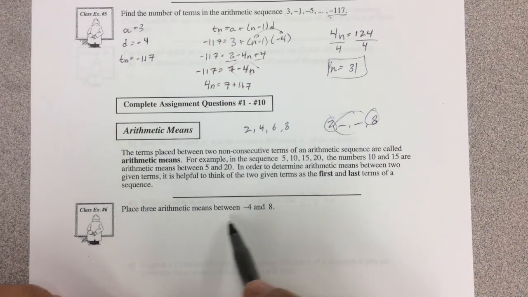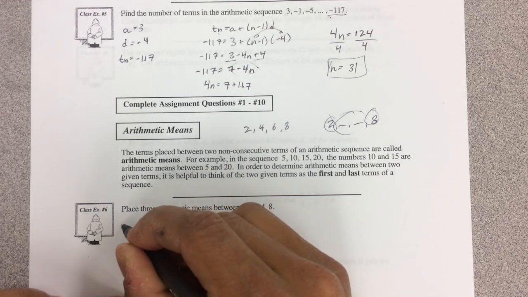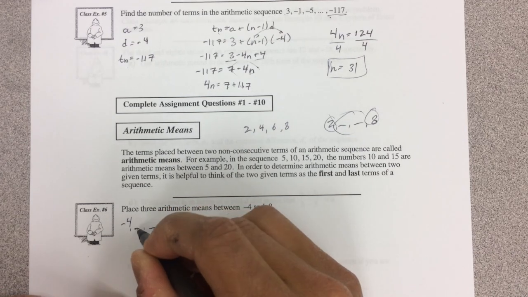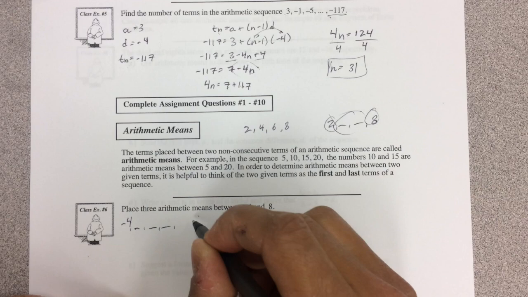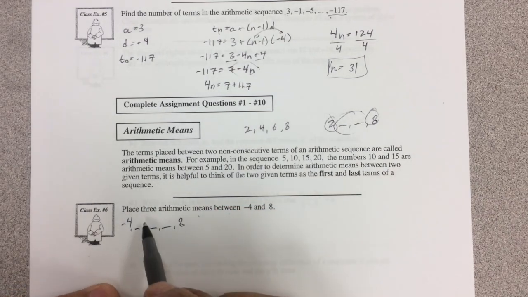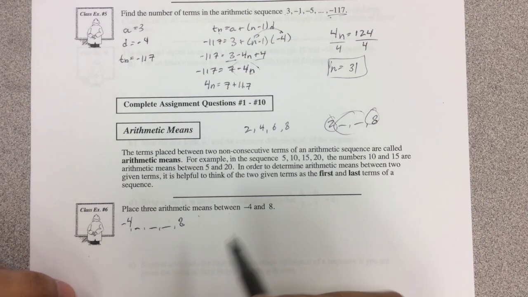So what we want to do is place 3 arithmetic means between negative 4 and 8. So I have negative 4, and then 1, 2, 3 arithmetic means, and 8. So what I want to do is I place those 3 means between my values, and now I need to determine what they are.